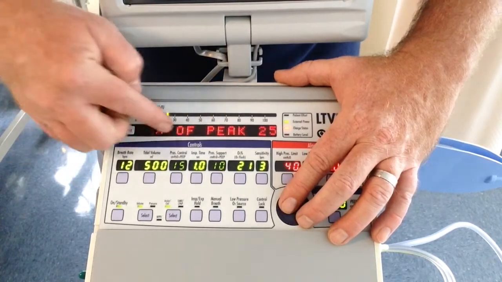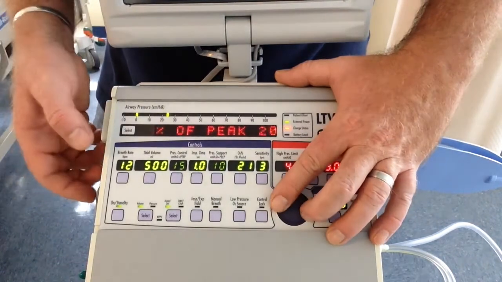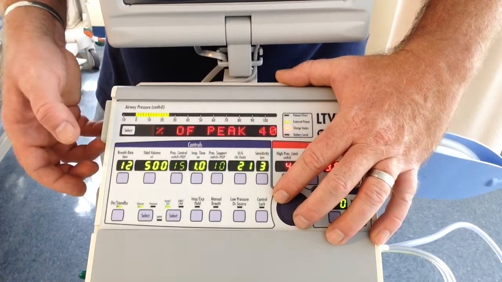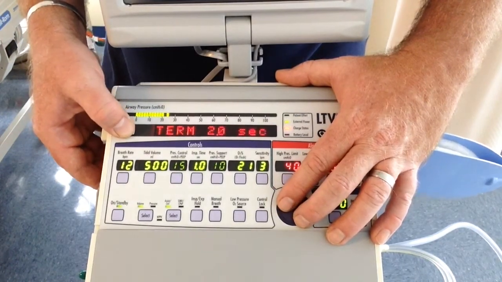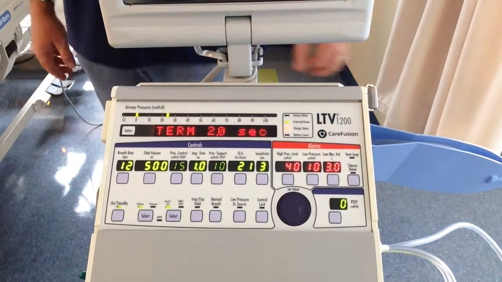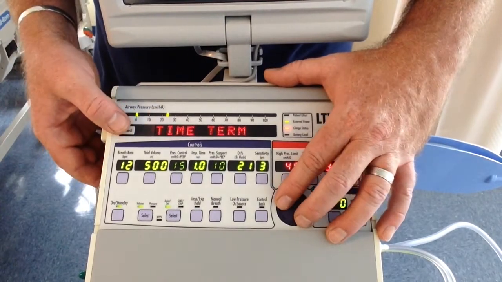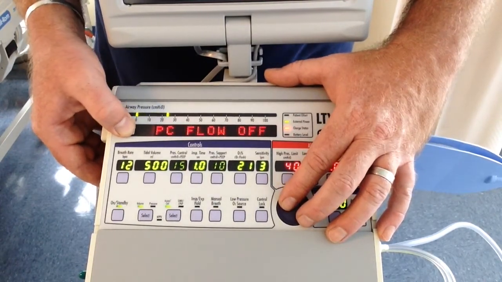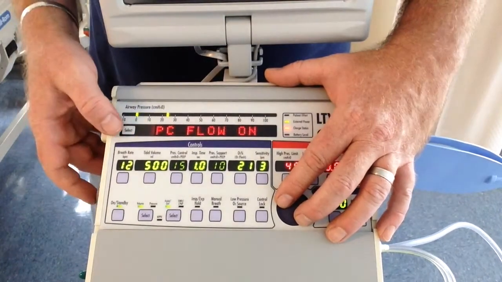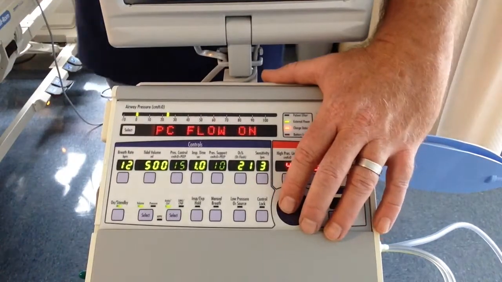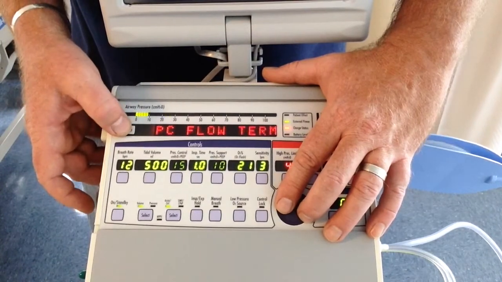Flow termination. Y'all know what this is. 20% of peak, 30, we can go all the way up and down. Max for this is 40. Time termination, 2 seconds. So if the breath keeps going, which could be with a leak, the breath will terminate after 2 seconds. Pressure control flow termination, off, on. So all those profiles and everything that we did and all the breath terminations, the 2 seconds, the percentage, is it on or off? Right now I can turn it on, or right now it's off.